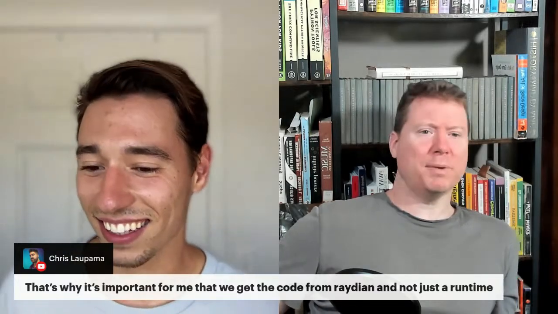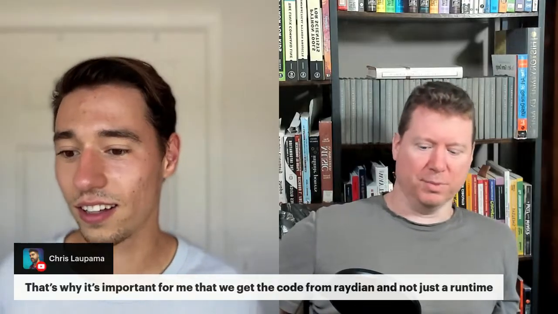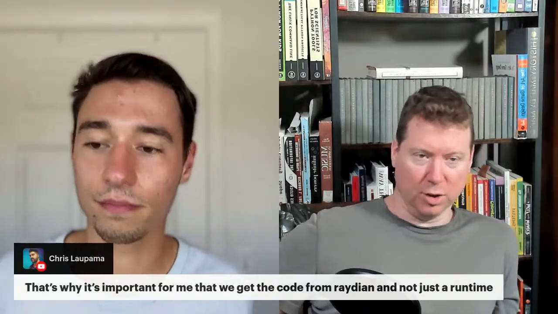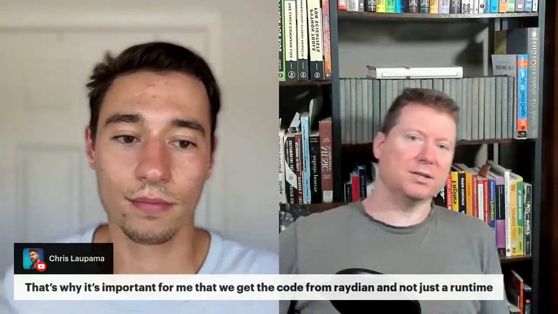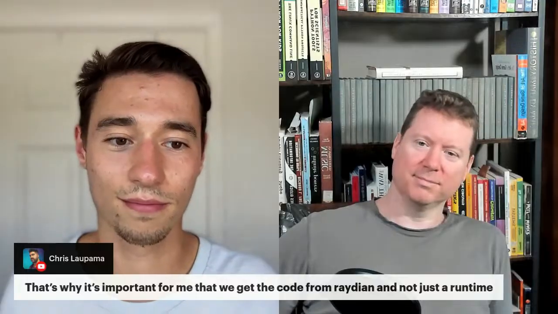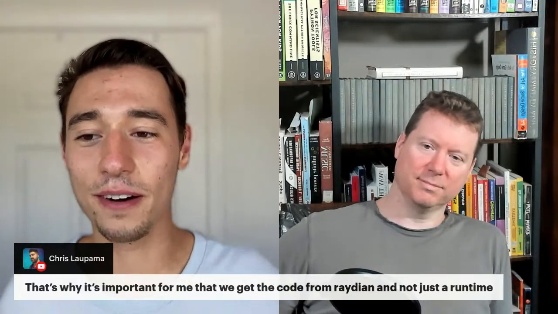The point about code from Radiant is also a good one, because often I find that the code that comes from these systems, the putatively self-hosting code, still looks like it was written by a Klingon. I hope with Radiant it's going to change.